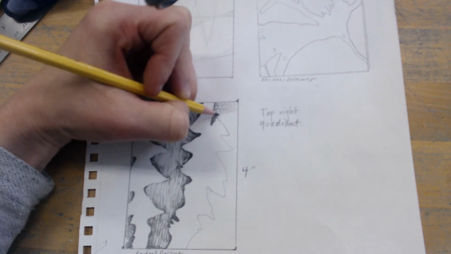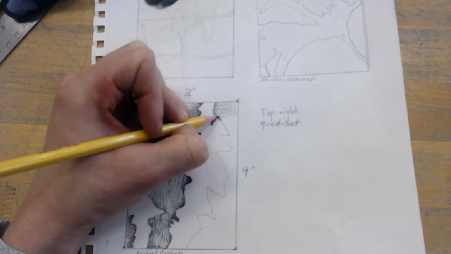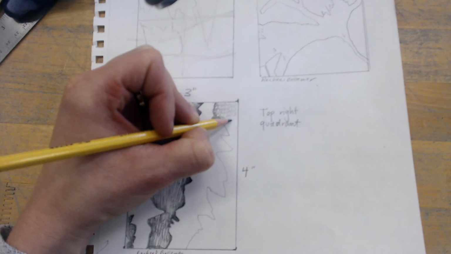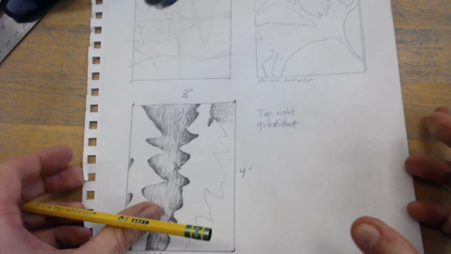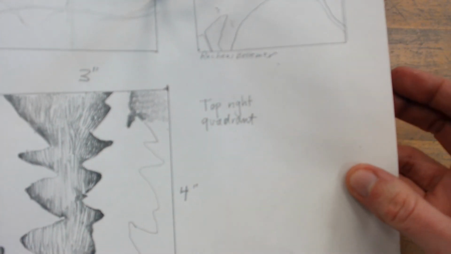So this is more of a gestural mark, so it's more controlled than the scumble. And if you can see closely, again, you've got those scumble marks there.